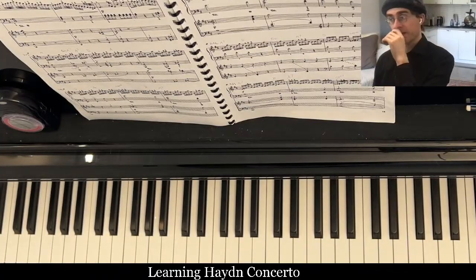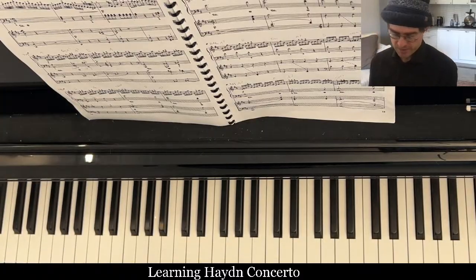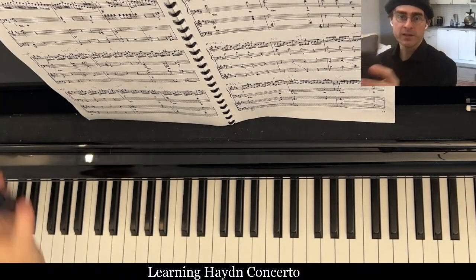Okay, here when I'm speeding it up to the tempo that I want, it's not smooth. So let me bring it down in tempo temporarily and go from there.